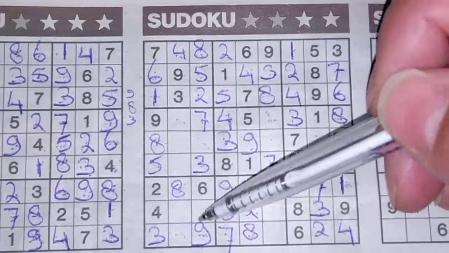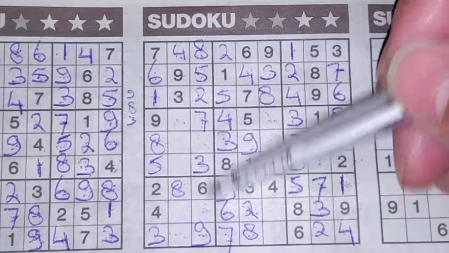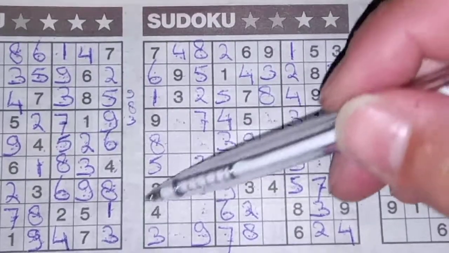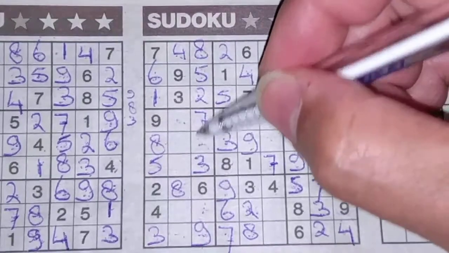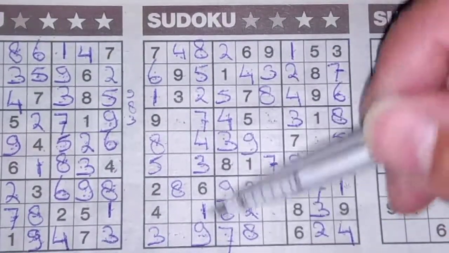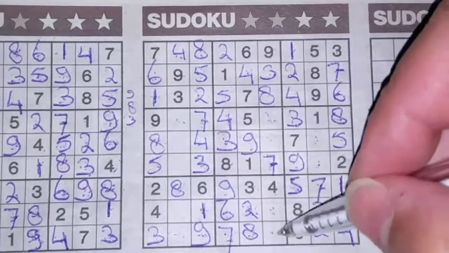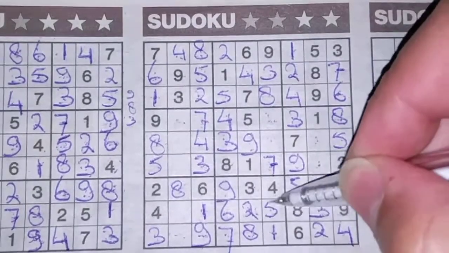2 missing numbers here in the 3rd column. The numbers are the 1 and the 4. We see here a 4, no 4 there. 4 should be here and a 1 goes there. 2 missing numbers in this big square for the numbers 1 and 5. We see here a 1, no 1 there. 1 should be here and a 5 goes there.